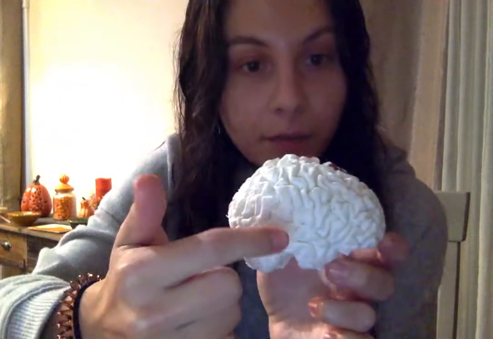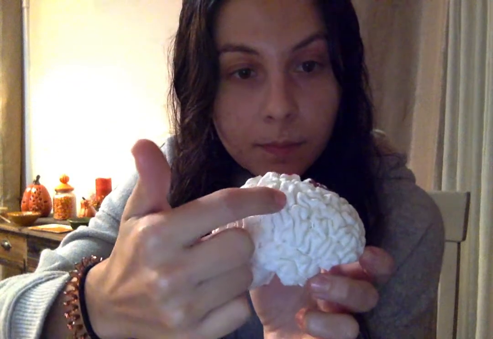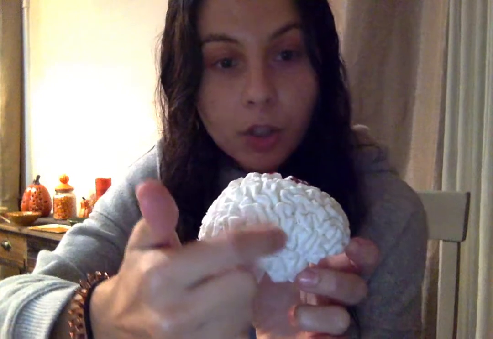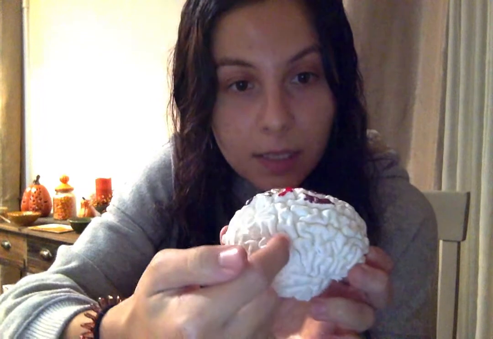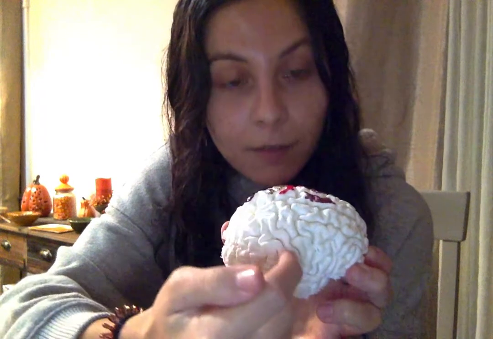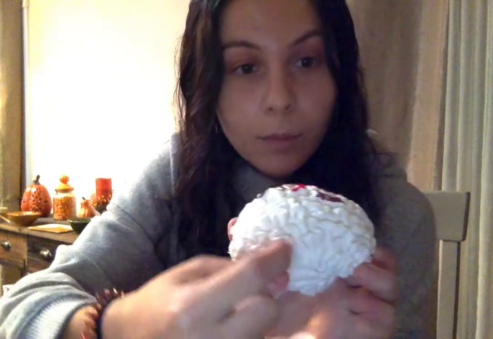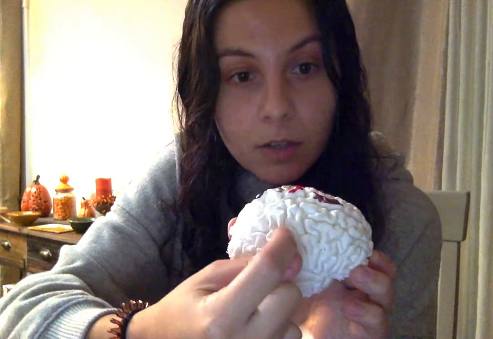Now looking at the cerebral hemispheres, we have these elevated parts that are called gyri. They're like hills, so they're nice and elevated. And then these creases, like valleys, if you were to compare hills and valleys, we have the sulci. So the creases are the sulci, the elevated parts are the gyri.